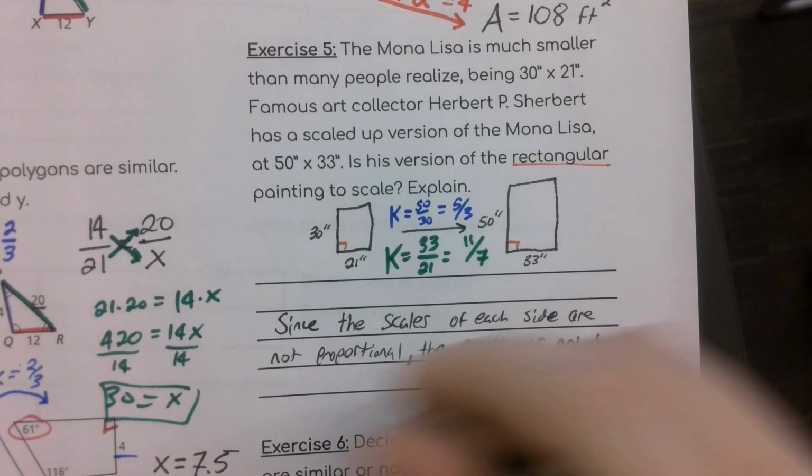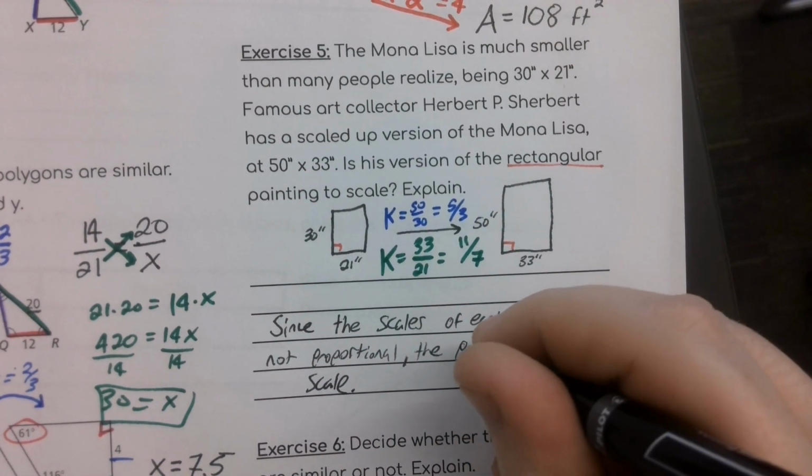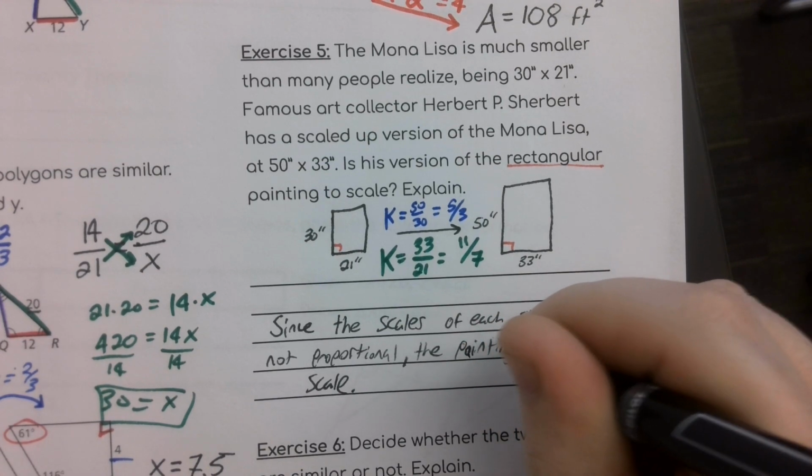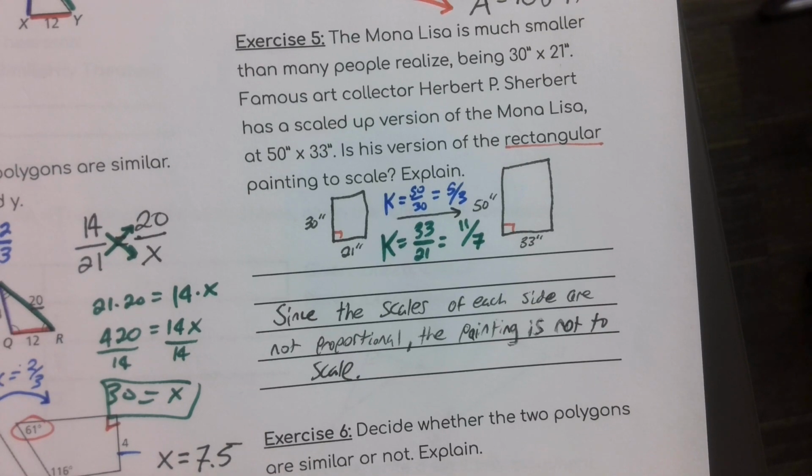Not to scale. So there we go. These are not similar paintings, even if they look it.